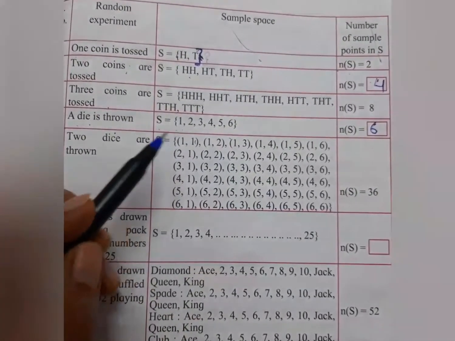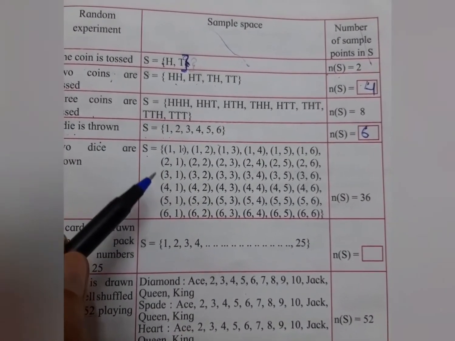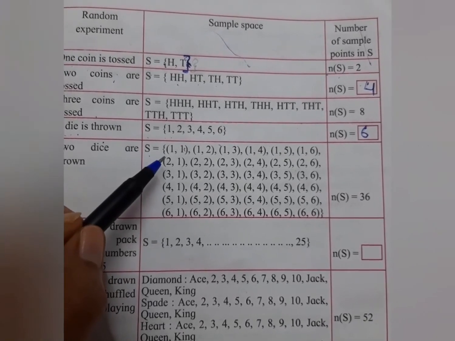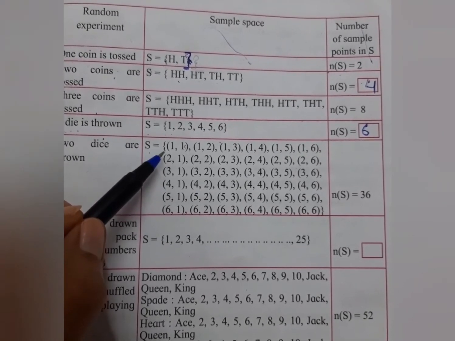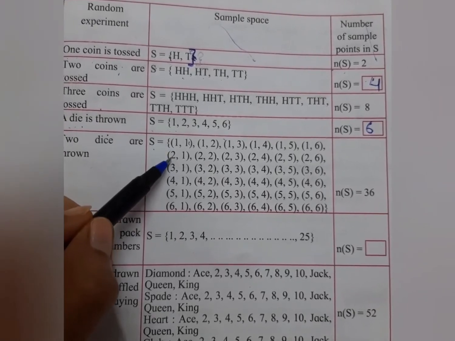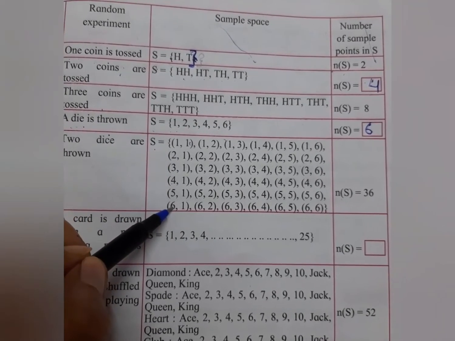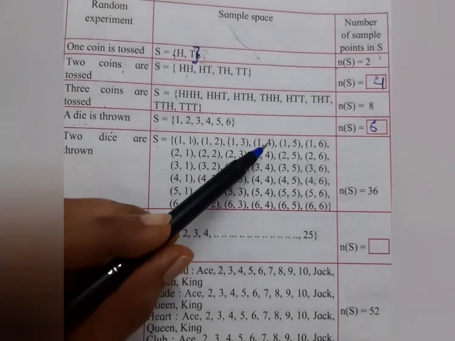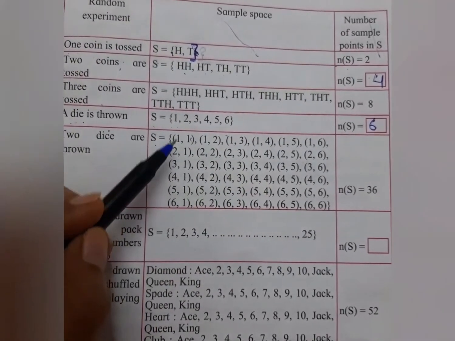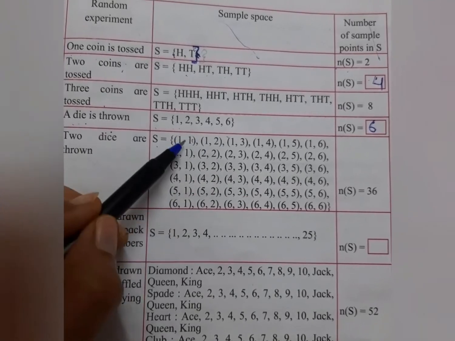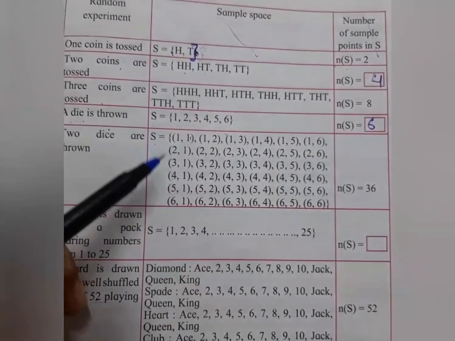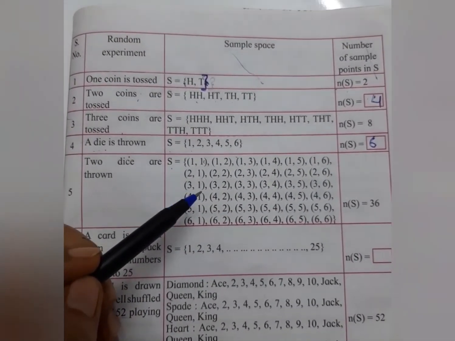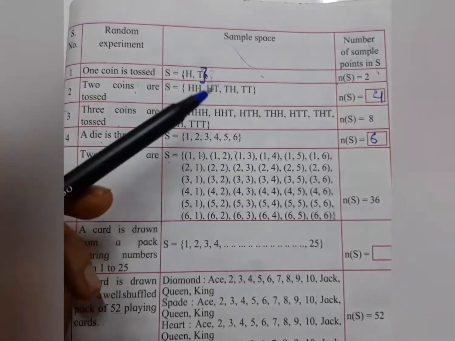When we count the total number of sample space, students, we can count in this way. In this vertical line we have 1 2 3 4 5 6 numbers, and in the horizontal line we have 1 2 3 4 5 6. So when we multiply 6 into 6, what will be the answer? 36. So students, here we are getting the total number of sample space as 36.